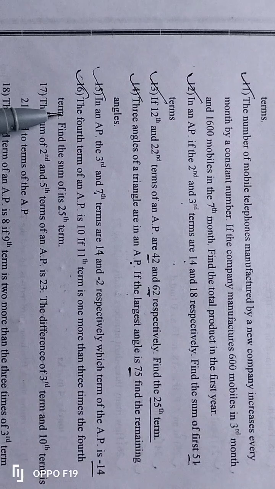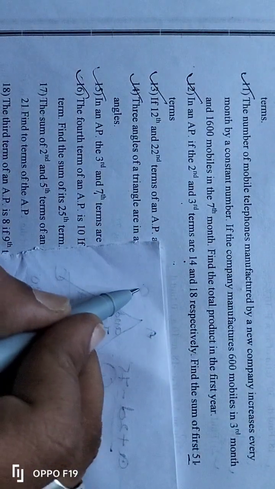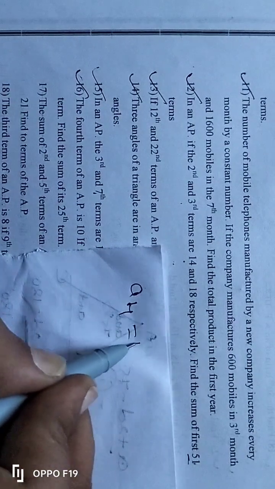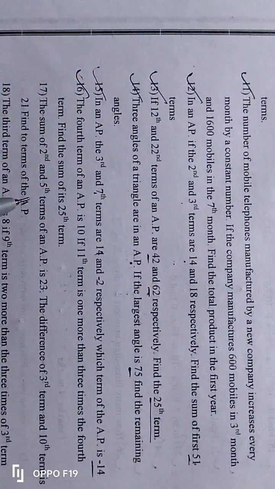The fourth term of an AP is 10. So fourth term means a4 is equal to 10. Then he has given that the 11th term is 1 more than 3 times the fourth term.